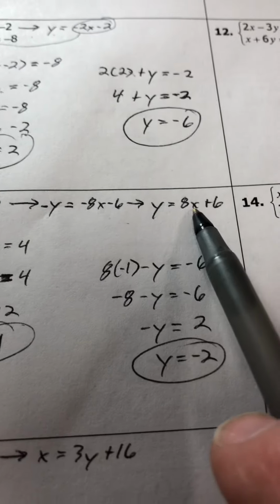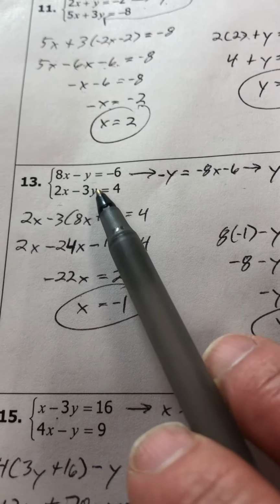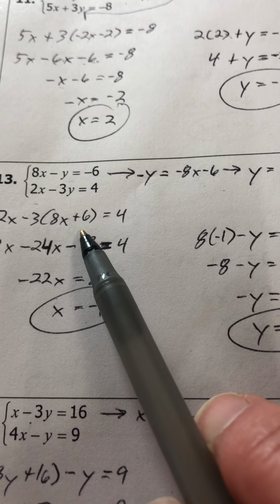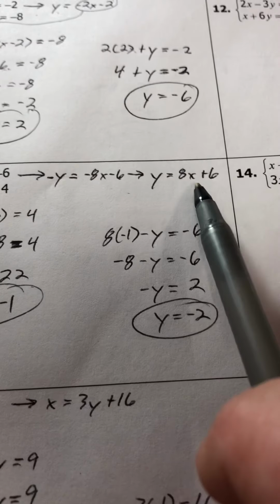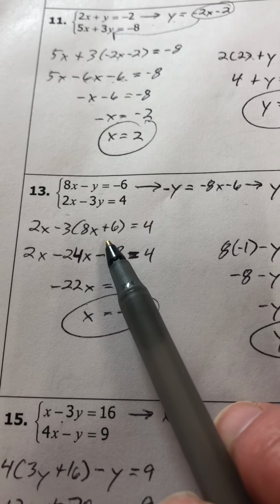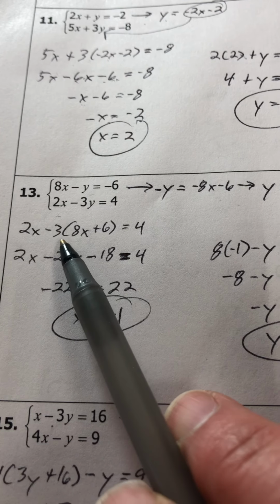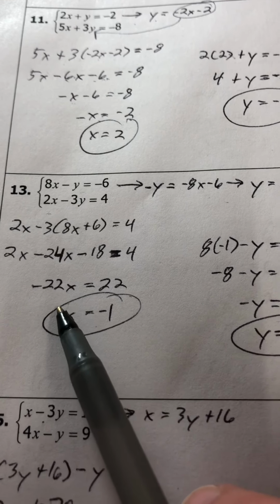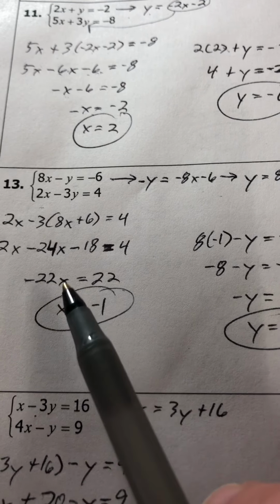So now I know what y equals, so I'm going to plug that in for this y next to this 3. So it equals 8x plus 6, just like it said over there. That's why I did that. I use the distributive property to get this. I combine my like terms to get this. Isolate the variable to get this.